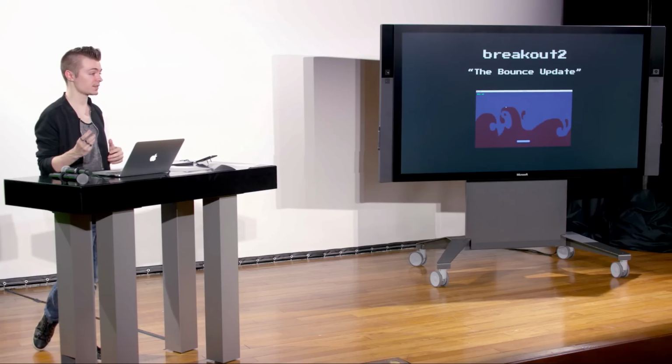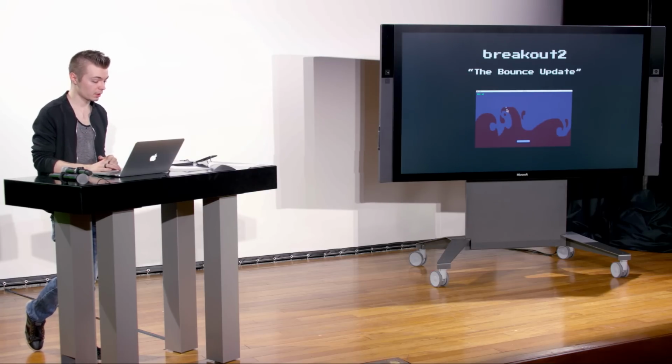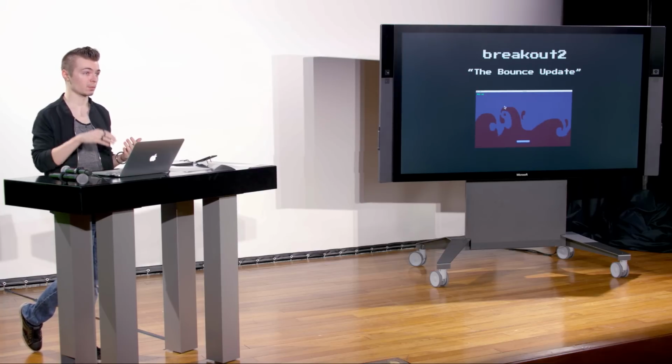So the bounce update. Everything I just said is relevant, but I accidentally hit right 2 times. We want to go to the bounce update because this is slightly simpler. So as we were just talking about the ball, which is perfect, we're going to take the ball, and then we're going to add that to the scene, and we're just going to implement bouncing off the walls.